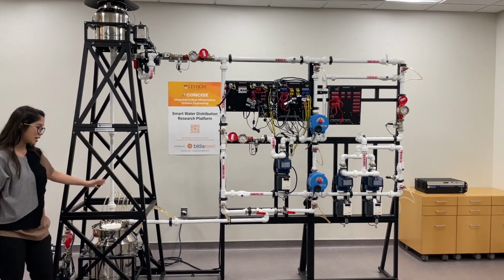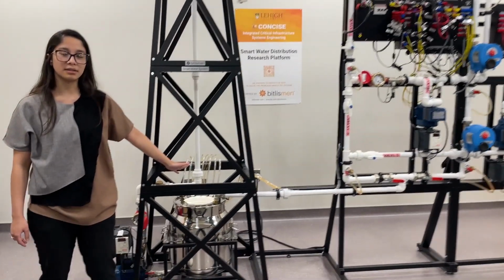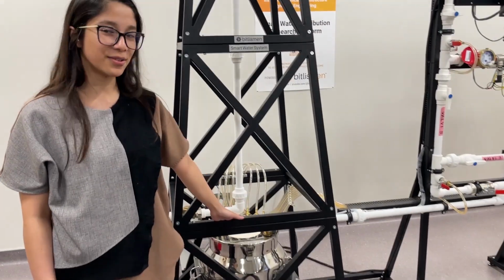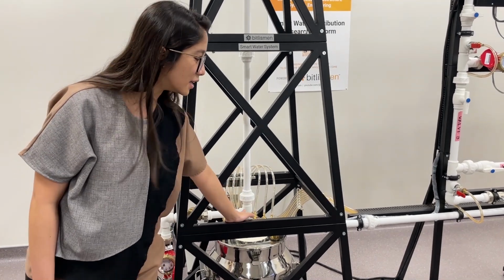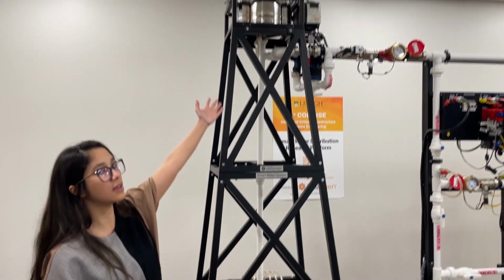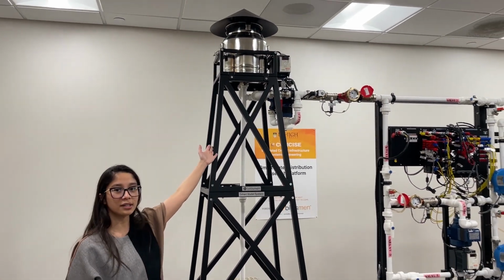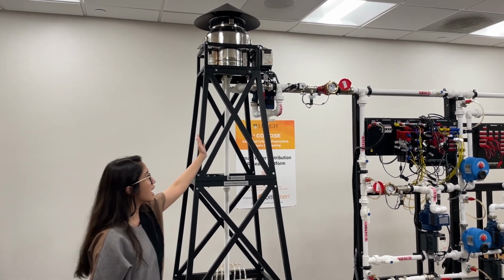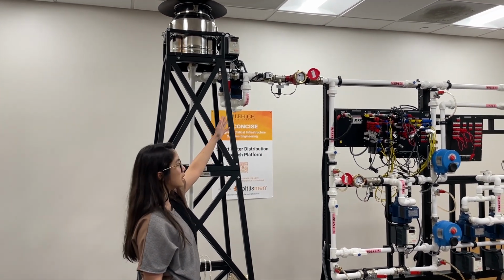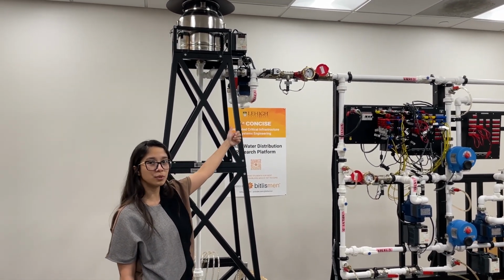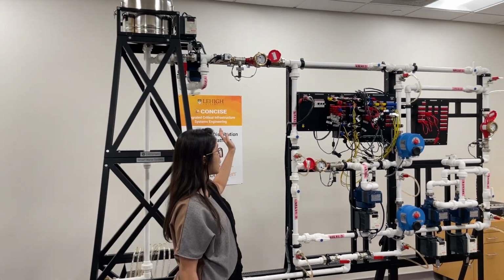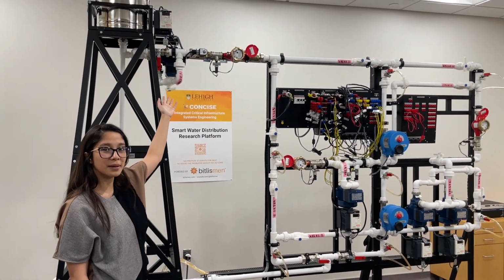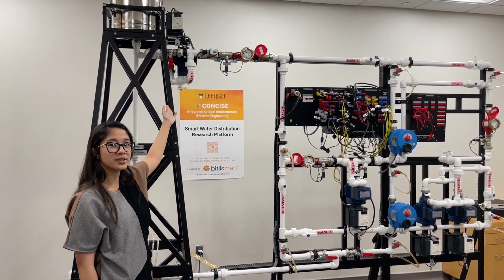If you look from here, we have elements that mimic all parts of a water distribution system. We have the reservoir tank, the upper head tank, and the intermediate storage tanks. And in here we also have different pumps: a booster pump, and the main pump stations that we usually use in water distribution.